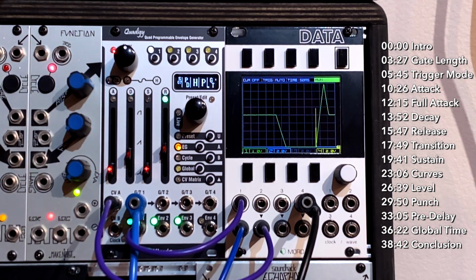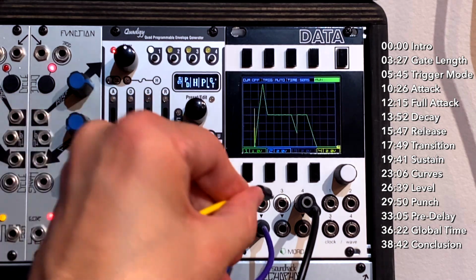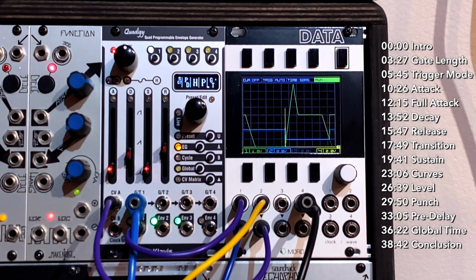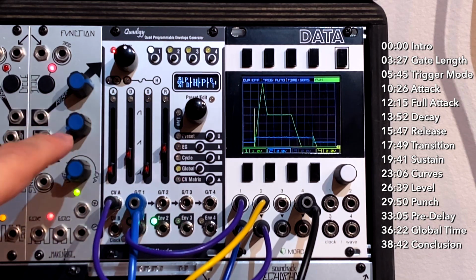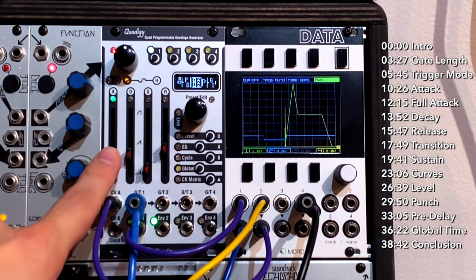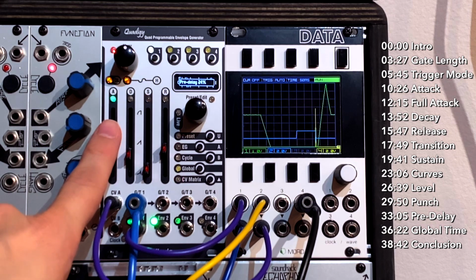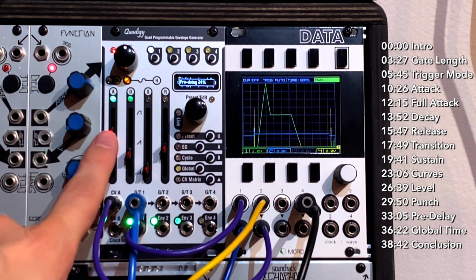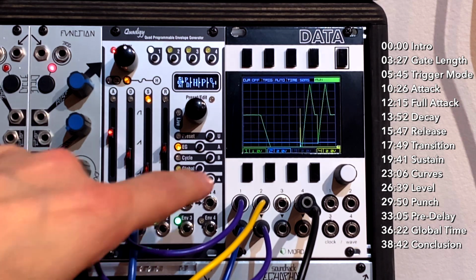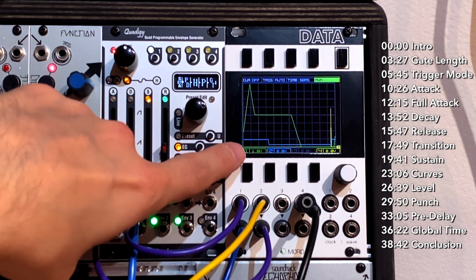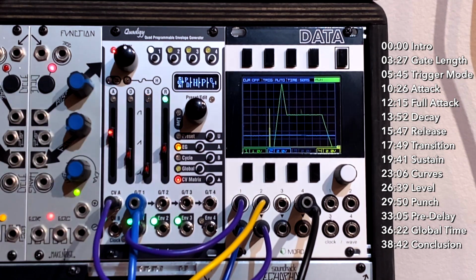But another thing I could do is, say, bring in some sample and hold and give it a little bit of CV. So I'm just going to give it, say, about 24%. And now the note sometimes falls on the clock and sometimes it lags by a little bit.